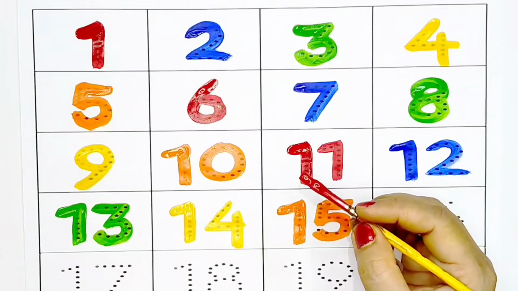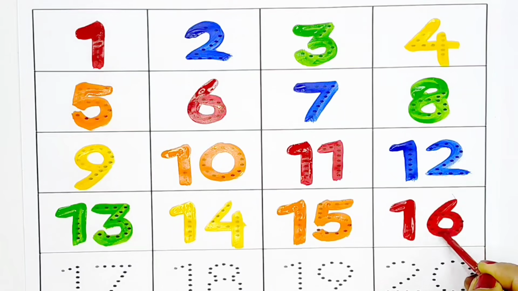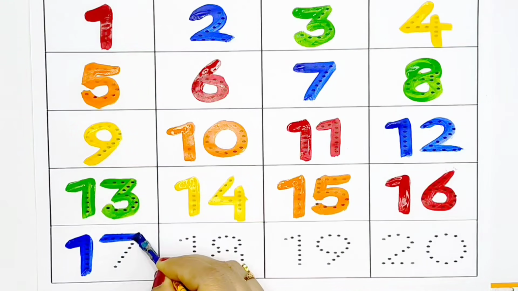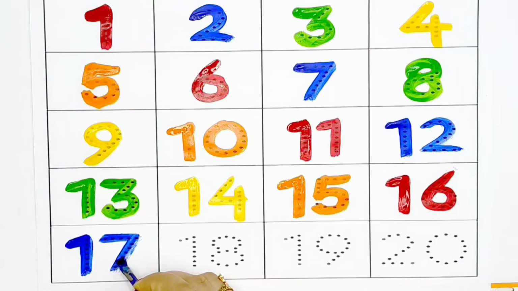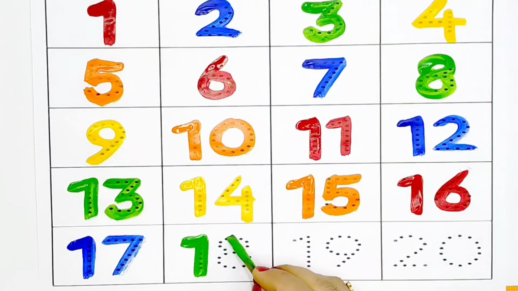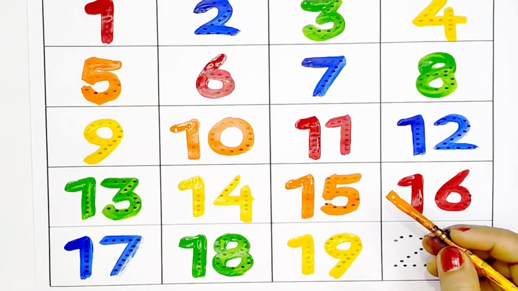15, red color. 16, blue color. 17, light green color. 18, yellow color. 19, orange color.